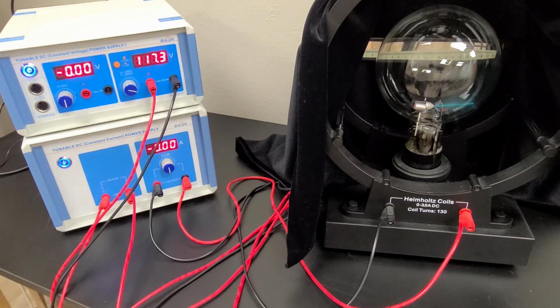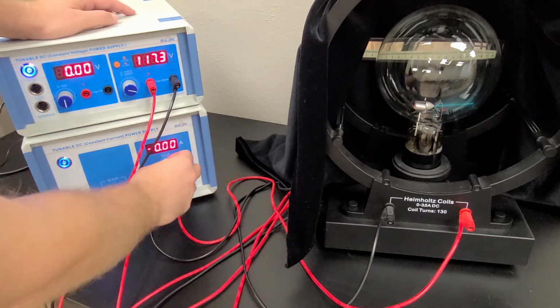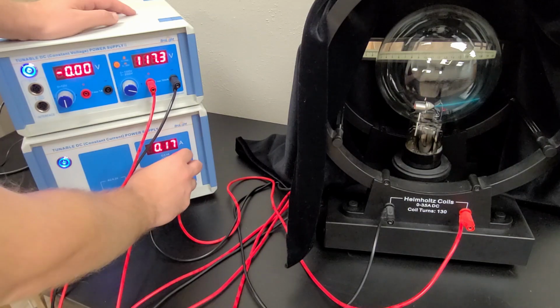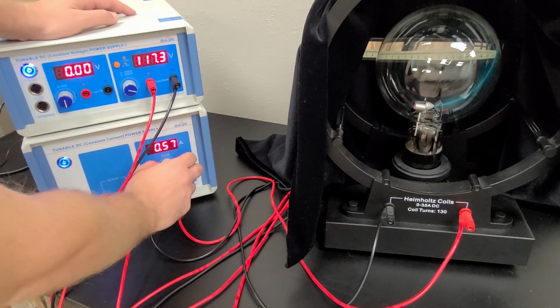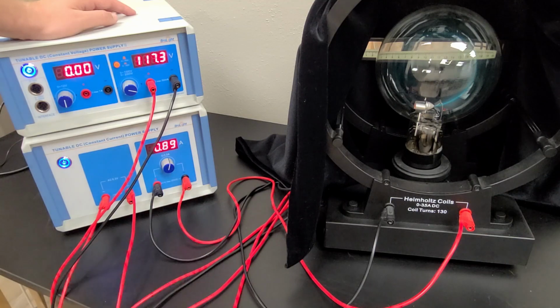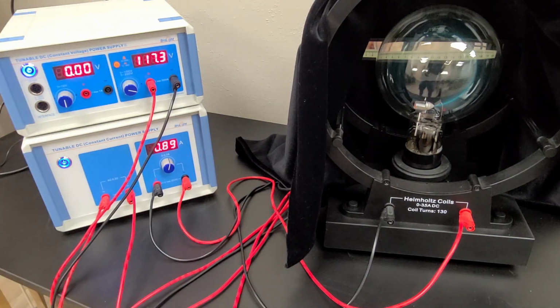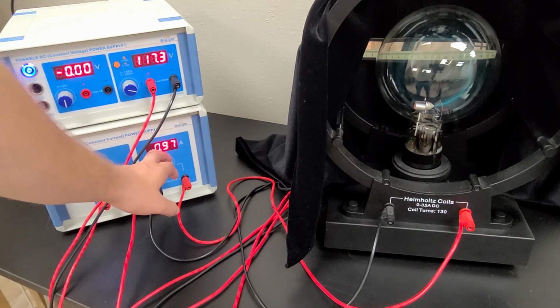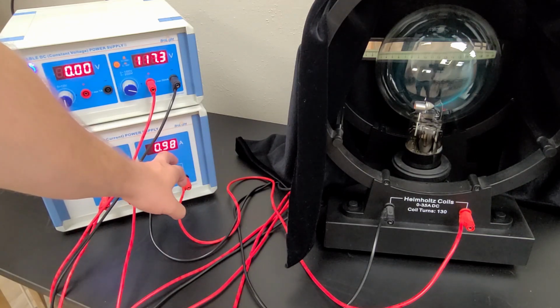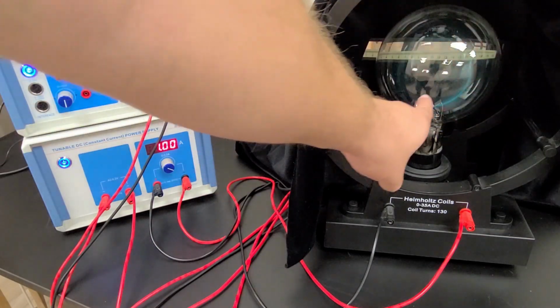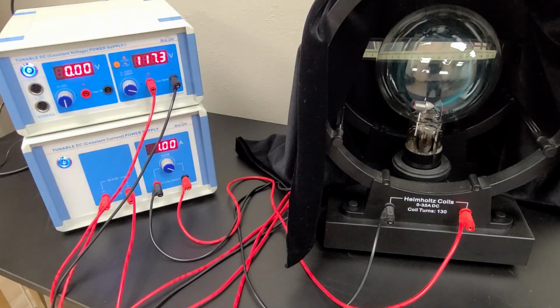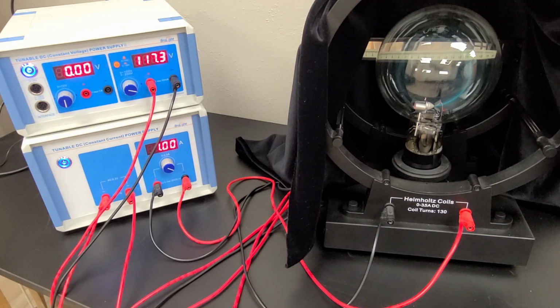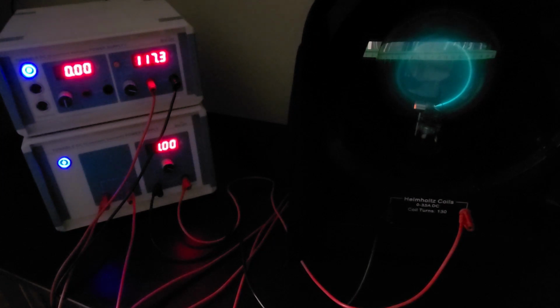Okay, and now what we're going to do is turn our current on through the Helmholtz coils, and you can see that current creates a magnetic field within the coils, and then it bends that beam of electrons into a circle. Let's go ahead and turn the lights off so you can see this a little better. Okay.